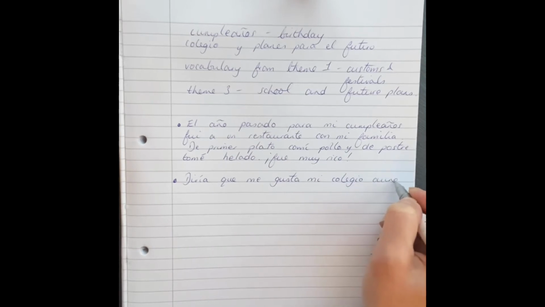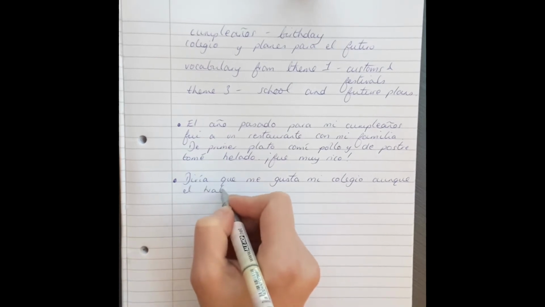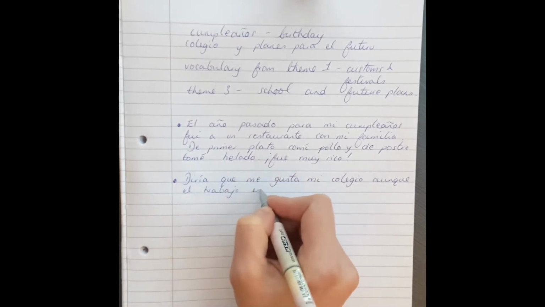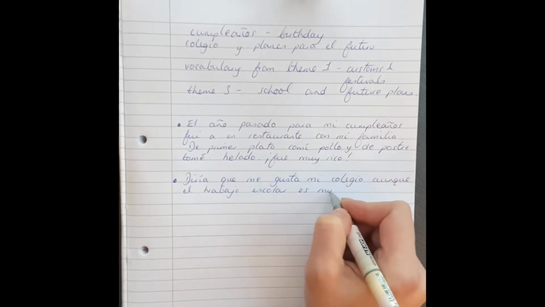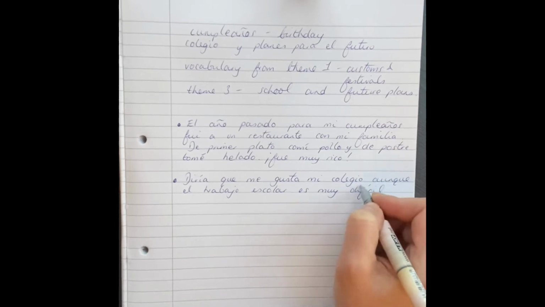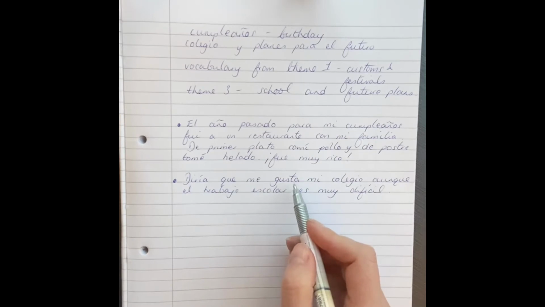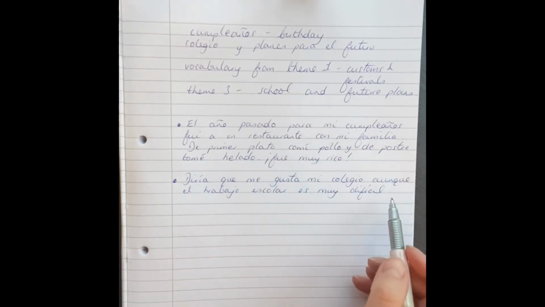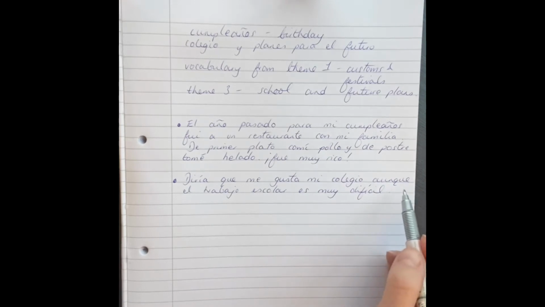Aunque. I'm showing some variety here with my connective, so aunque, although, el trabajo escolar es muy difícil. So I've got a balanced opinion here, so I've said something I like, but then I've also balanced it with an alternate point of view. So I like my school, although the schoolwork is really difficult.